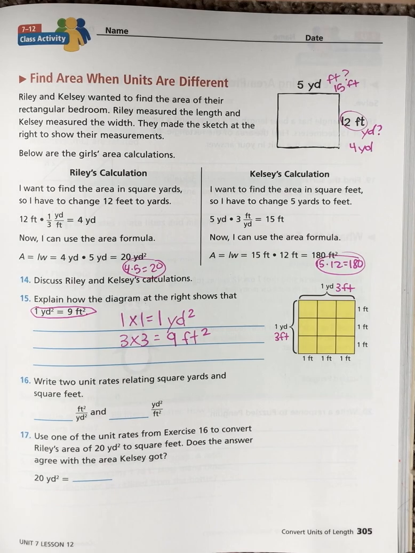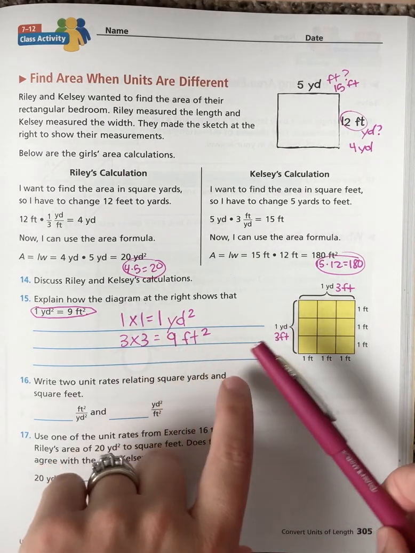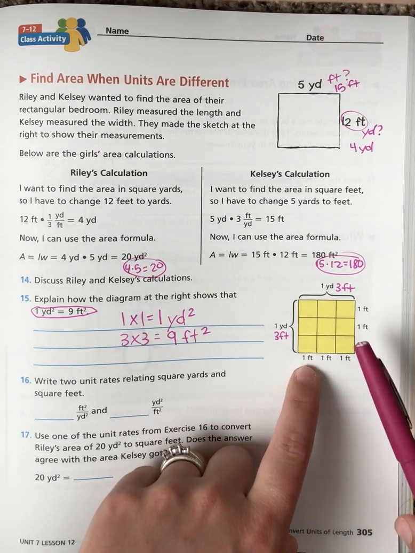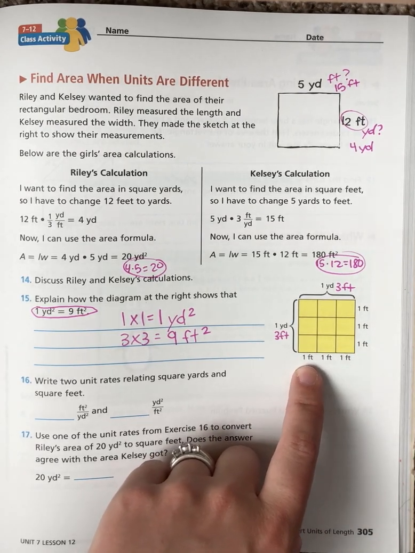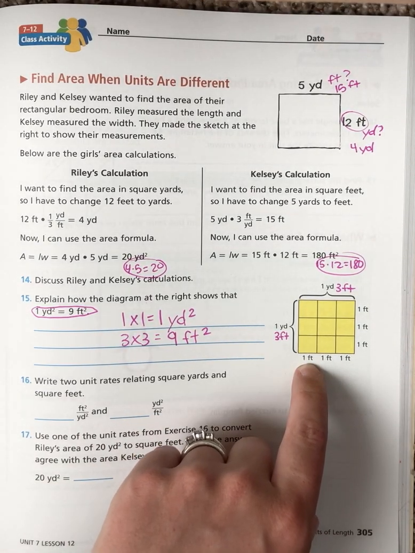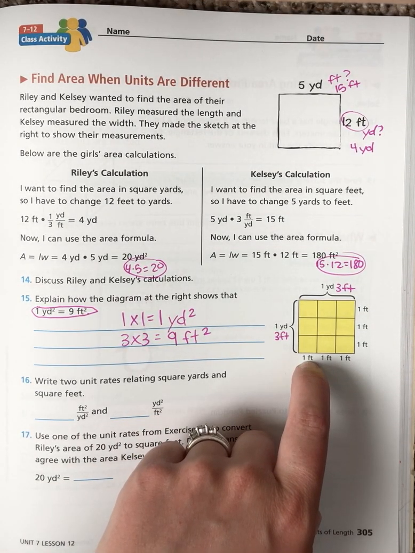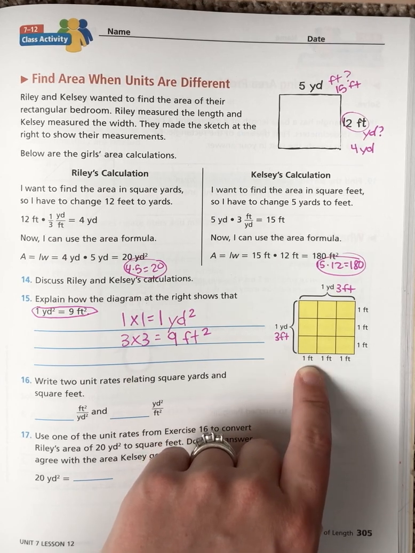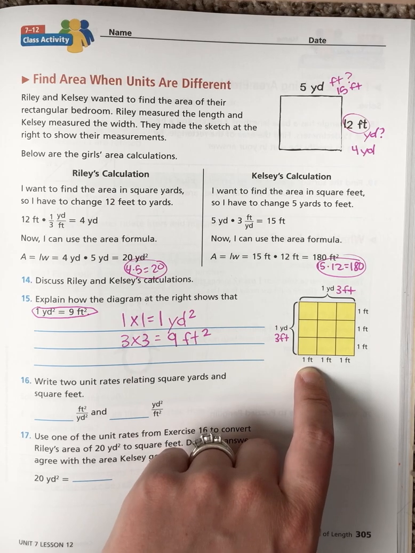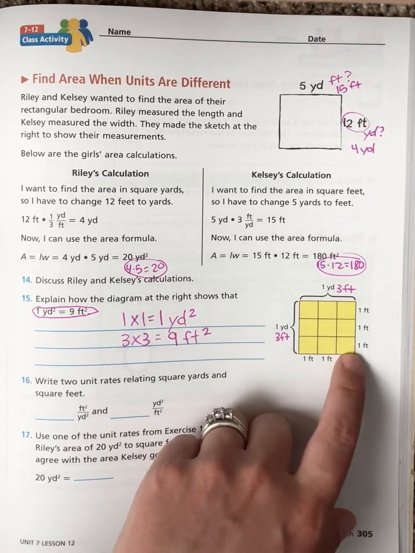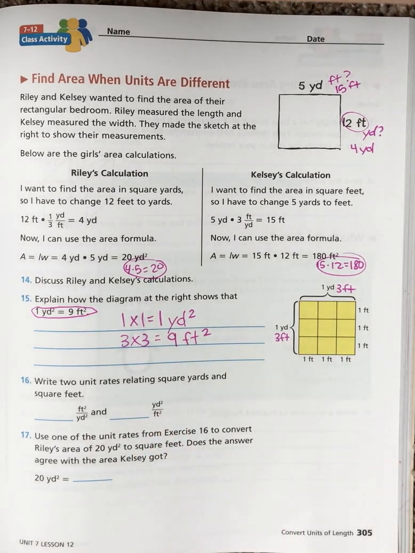The reason that this is important is because a lot of kids, when they're thinking about area, they'll say, oh, well, because there's 3 feet in a yard, that would mean that if it's 9 yards squared, I'll just divide it by 3 and I'll get 3 feet squared. But that's not how it works because it's actually 3 feet on both sides. So you have to divide it by the square, which is a little bit different.